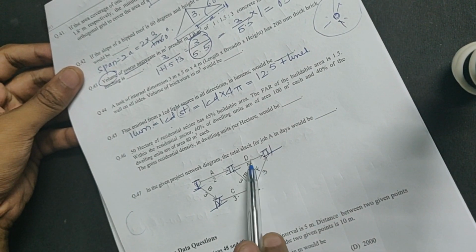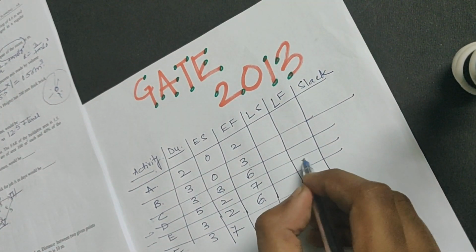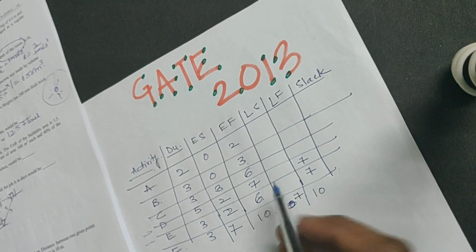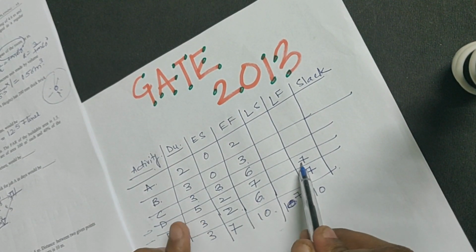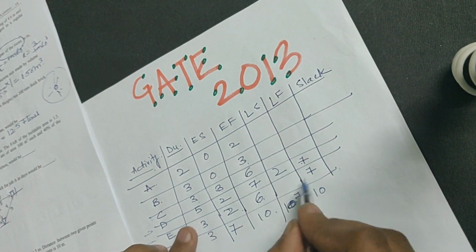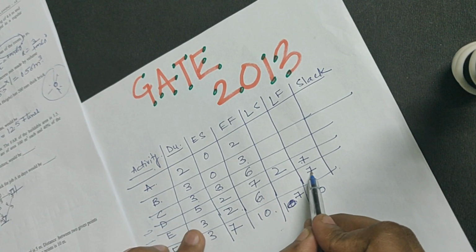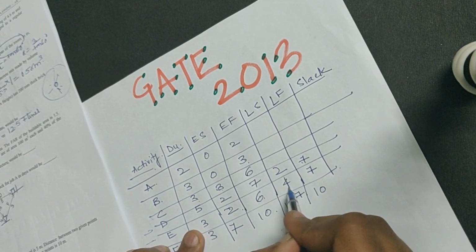Now when you move on, F is dependent on D and E. So it has 7 and 7. It will finish on the 7th day, but the late start would be 7 minus 5, 2. 7 minus 2, 7 minus 3, 4.